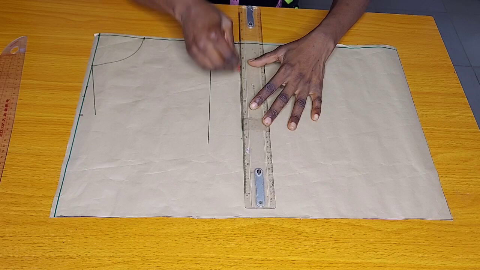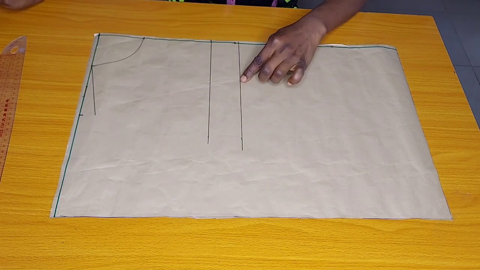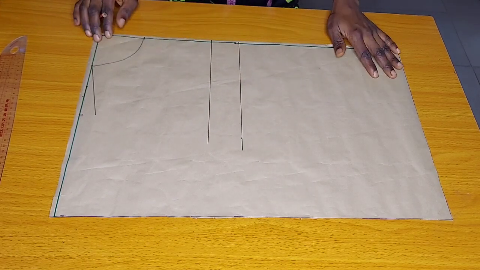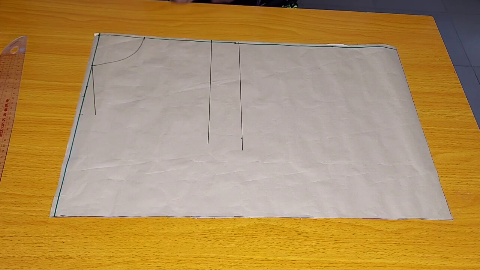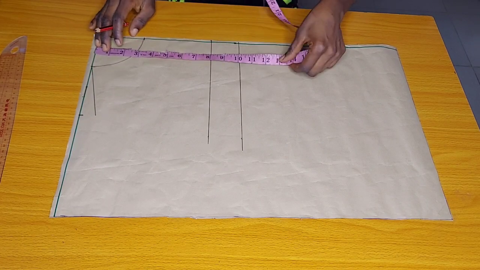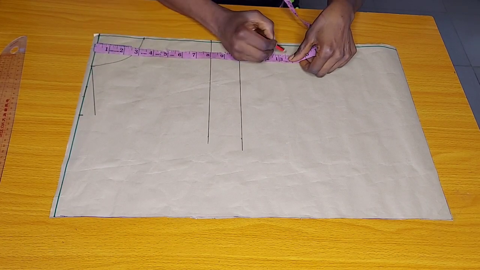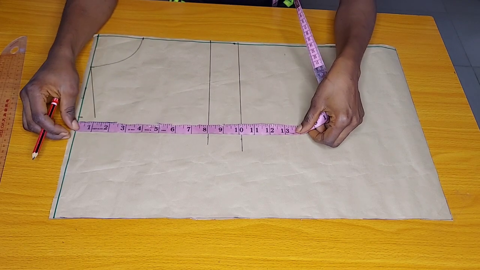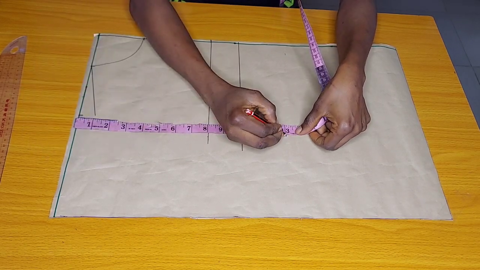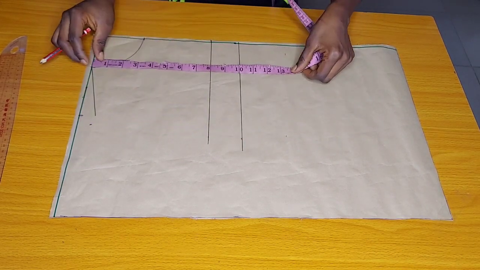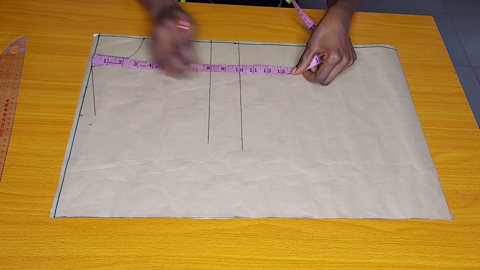Then after this I'm going to connect with a straight line. After the bust point line, I'm going to measure from my shoulder down to the under bust point line. So you take your under bust point measurement from the shoulder down to wherever it gets to. For this one I'm using 13.5 inches as my under bust. So I'm going to mark it and connect with a straight ruler to form a straight line.